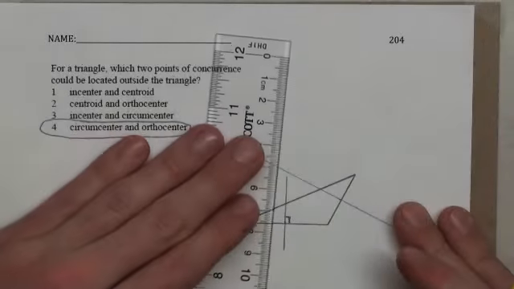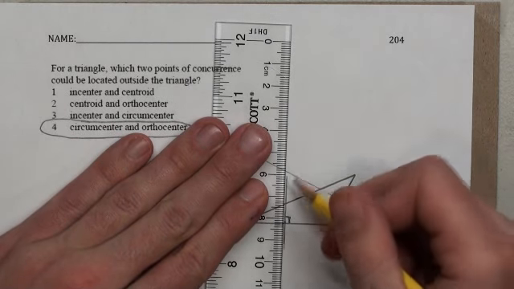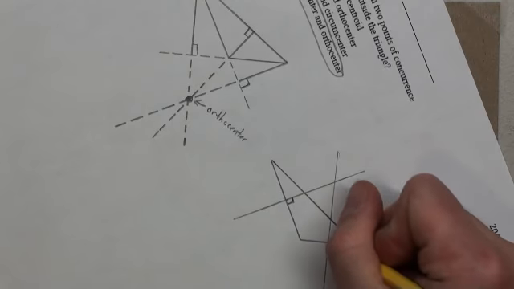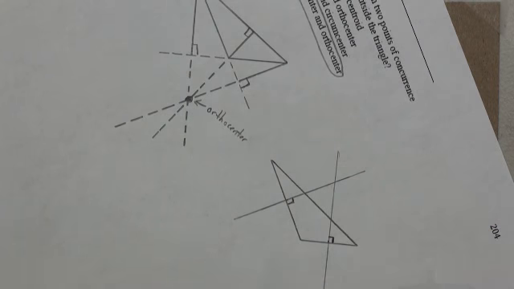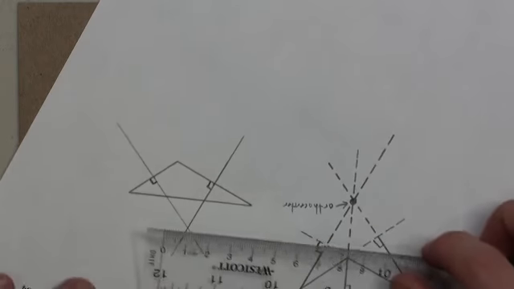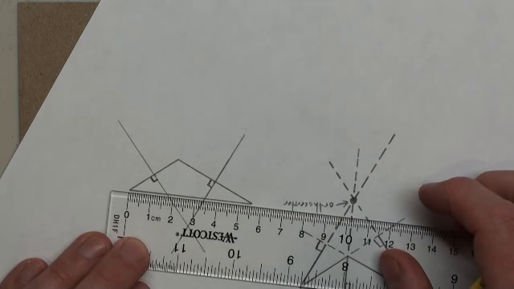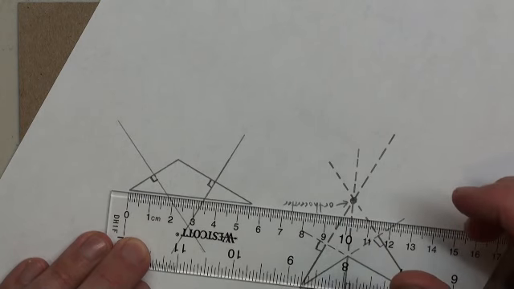Right? And so this is perpendicular. Now these are perpendicular bisectors. These are not altitudes. And then this side is 5.6, so I got to go to 2.8.